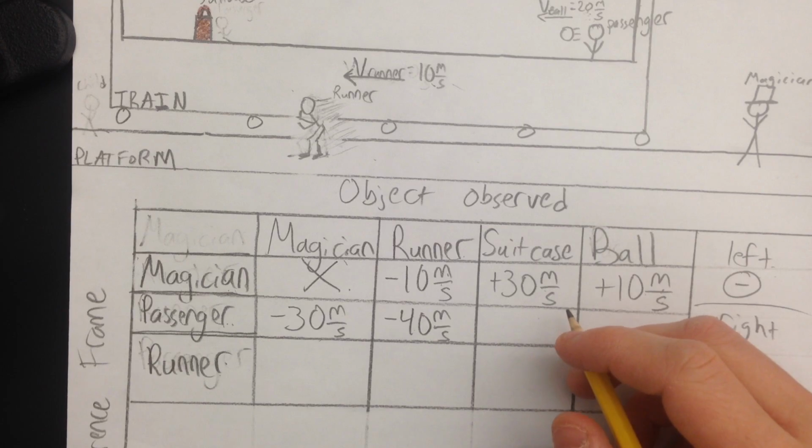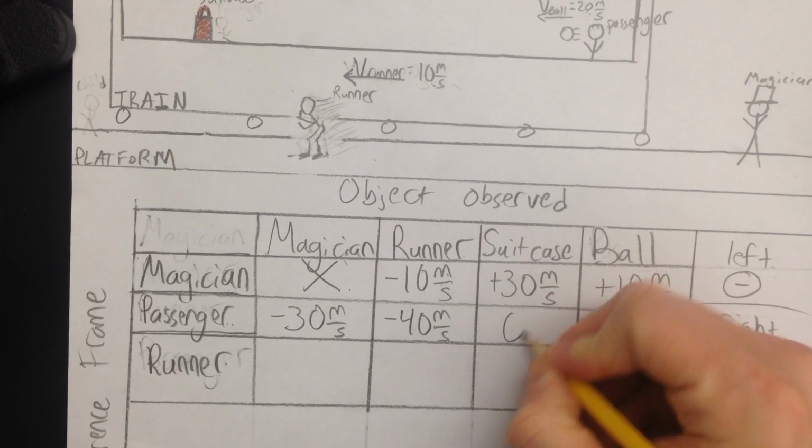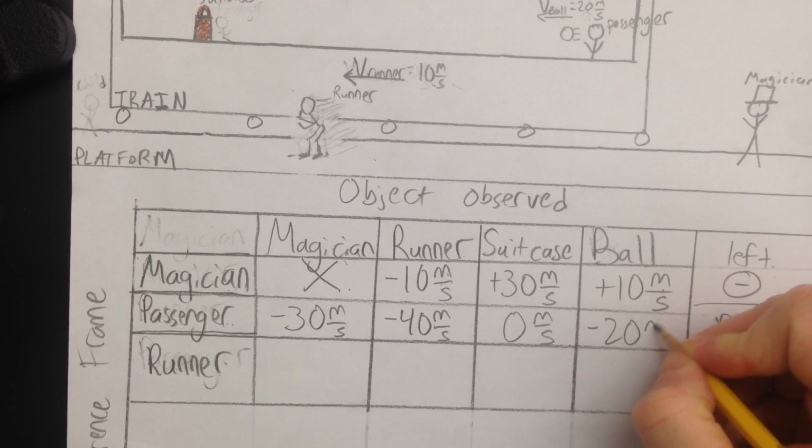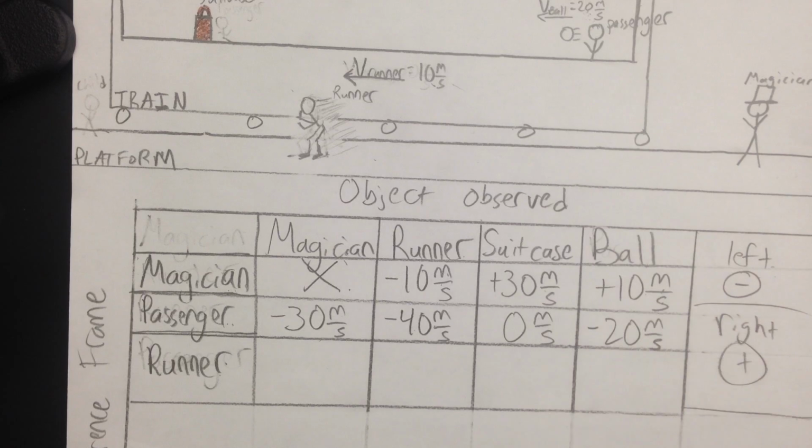Well, they're both just sitting still on the train. So that is 0 meters per second. And how does the passenger see the ball moving? That's a given in the problem, negative 20 meters per second. That's how fast he's able to throw the ball. All right, now we're going to do row 3. You do it on your own. Try it out, and then watch me do it. And if you get any answers different than me, you could come up and ask me why they're different. All right?